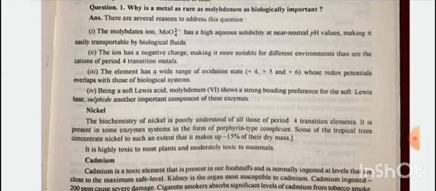Question 1. Why is a metal as rare as molybdenum so biologically important? There are several reasons to address this question. First, molybdate ion MoO4 2 negative has high aqueous solubility at near neutral pH values, making it easily transportable to the biological fluid. Second, being an anion with a negative charge, it is more suitable for different environments than are cations of the first period transition metals. Third, the element has a wide range of oxidation states, +4, +5, +6, whose redox potential overlaps with those of biological systems.